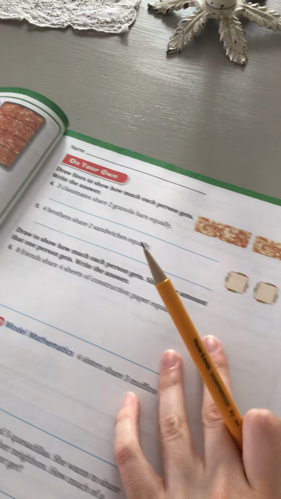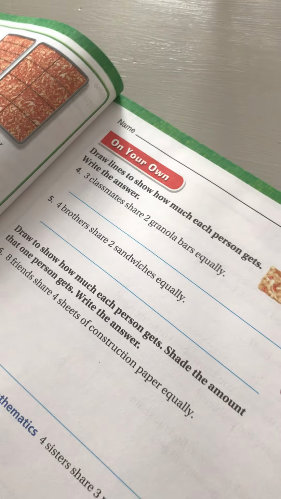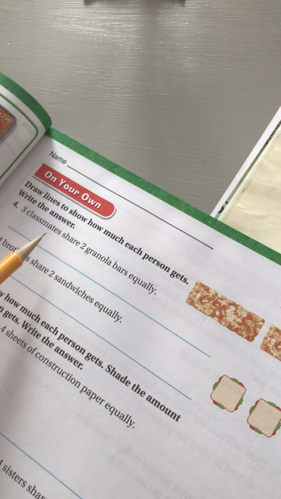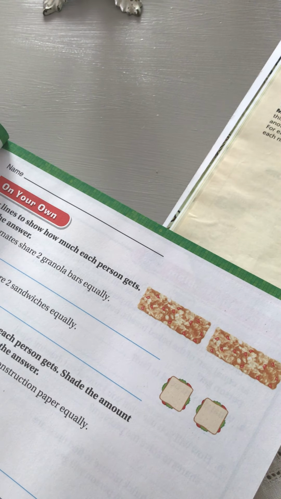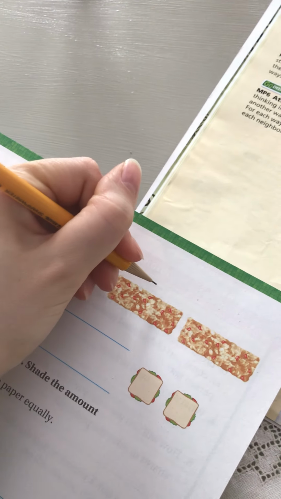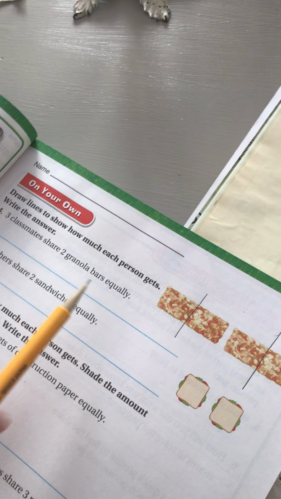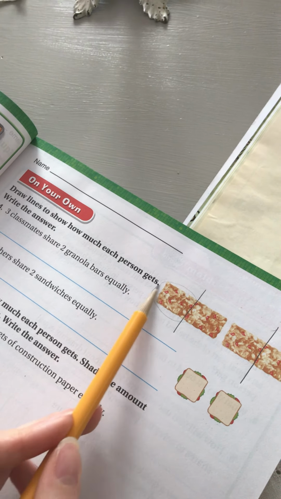These are called on your own problems. So we have 3 classmates here, and they're going to share 2 granola bars equally. All right, now, clearly each one can't just get a full granola bar. So what you could do is cut this one in half and this one in half. So among those 3 classmates, they can each get a half, right? 1, 2, 3.